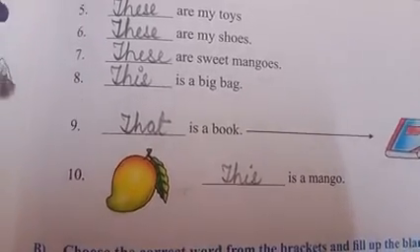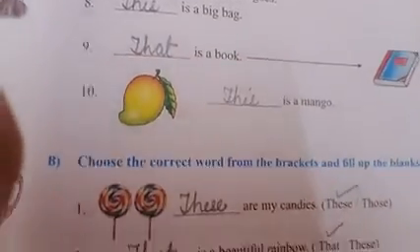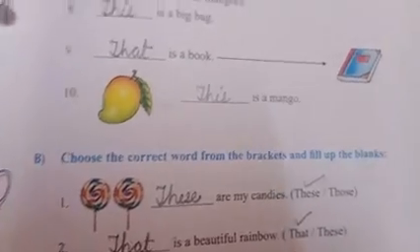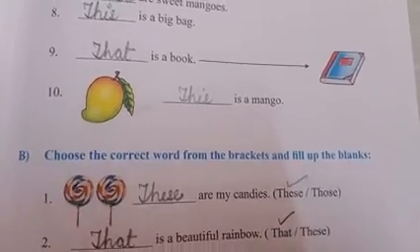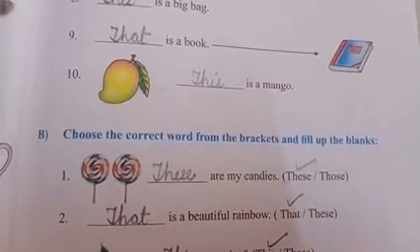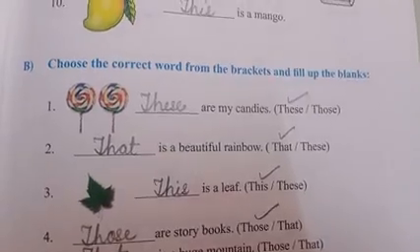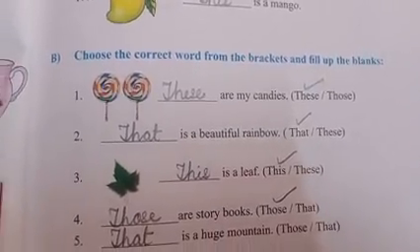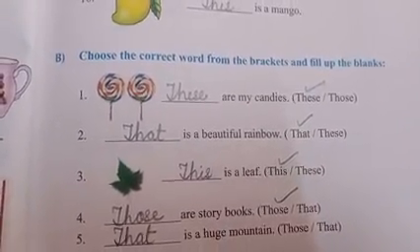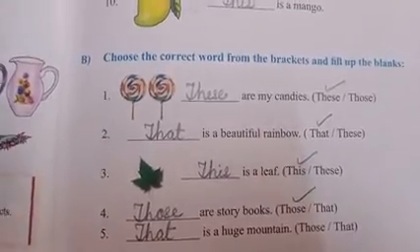This is a mango. Now, choose the correct word from the brackets and fill up the blanks. These are my candies. That is a beautiful rainbow. This is a leaf. Those are storybooks. That is a huge mountain.